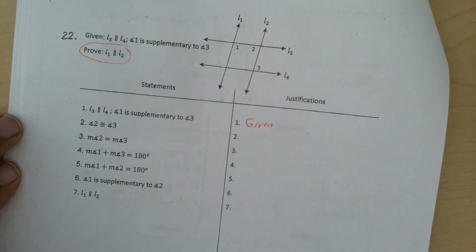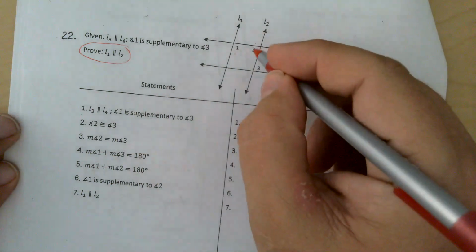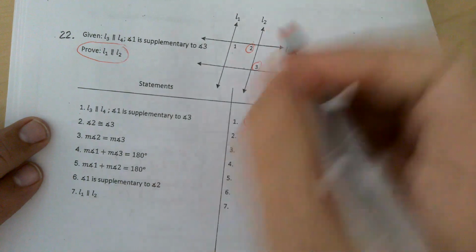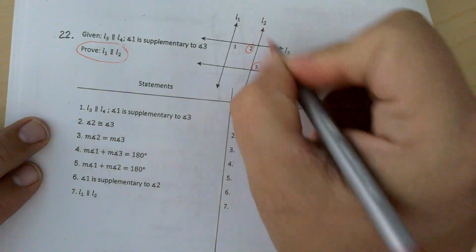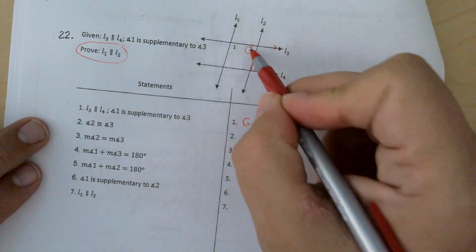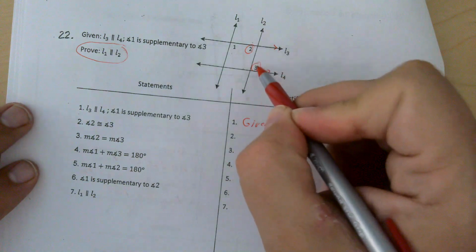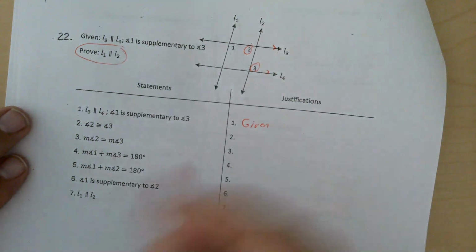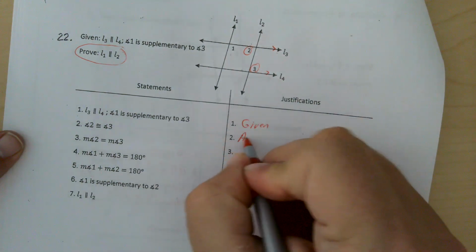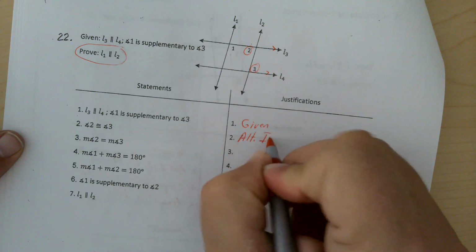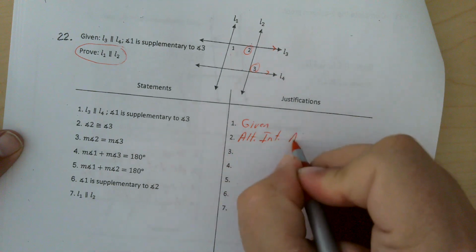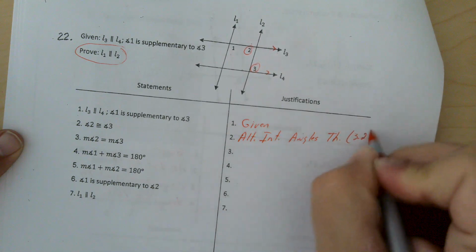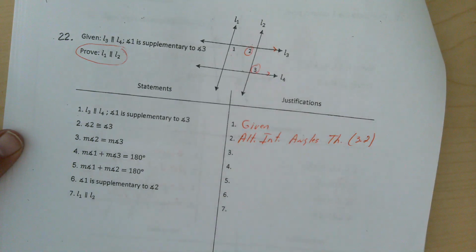So step 2, we're now able to look at angles 2 and 3. Okay, since we're told that these are parallel, so this was given, cut by a transversal, we know then that 2 and 3 must be congruent because they're alternating interior angles. So that's going to be alternating interior angles theorem. So that's from 3.2. So that was part of the 3.2 theorems.